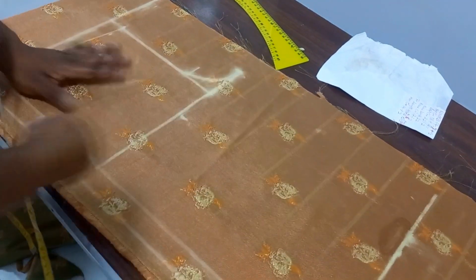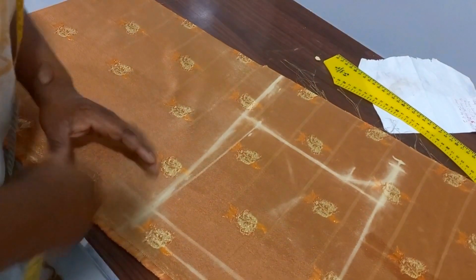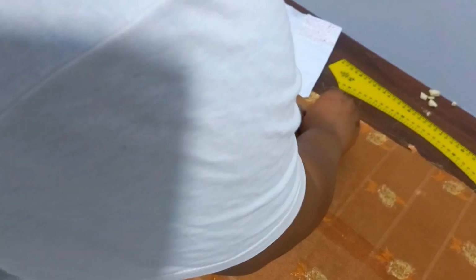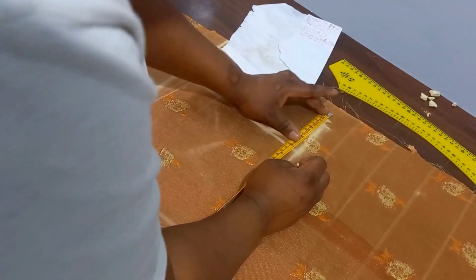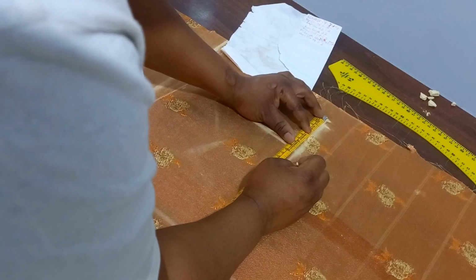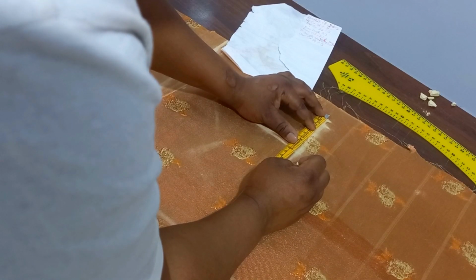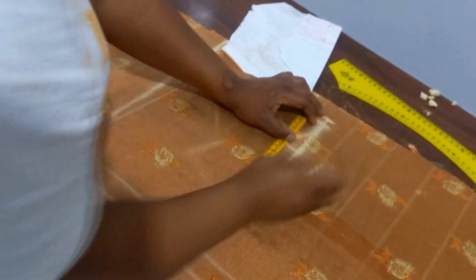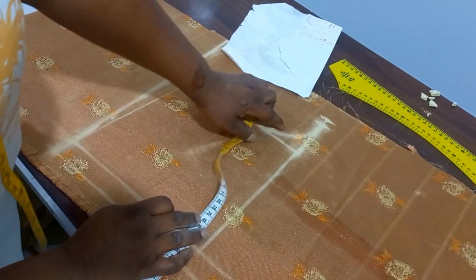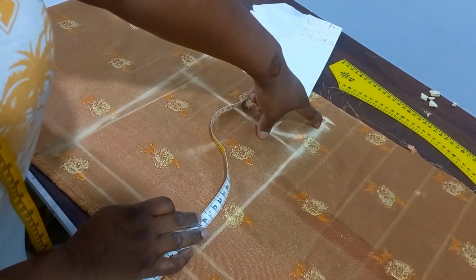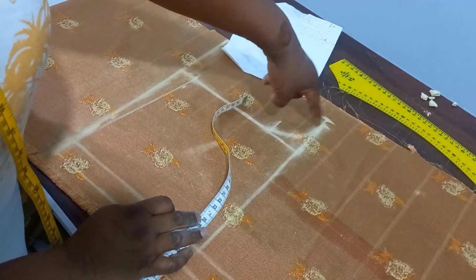So after shaping it, as I was saying, measurement 11, then I added half inch to that. See, this is the half inch here. This is the measurement here. Sorry, I forgot to tell you.